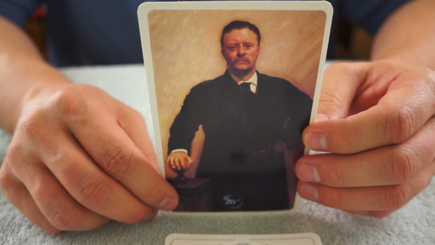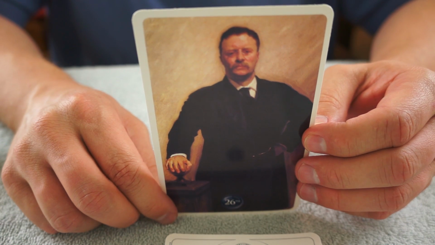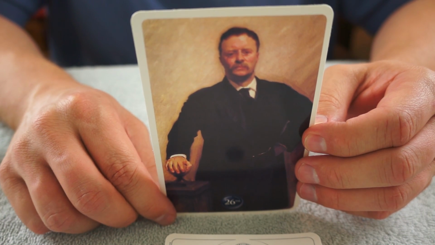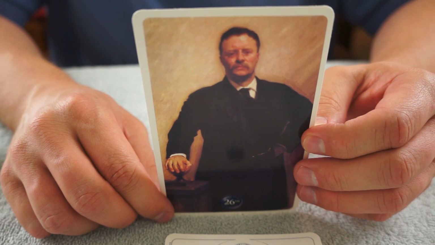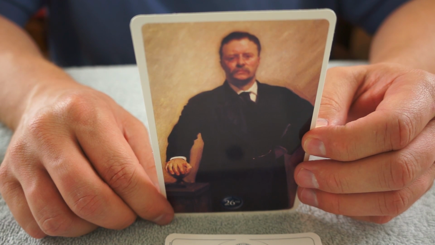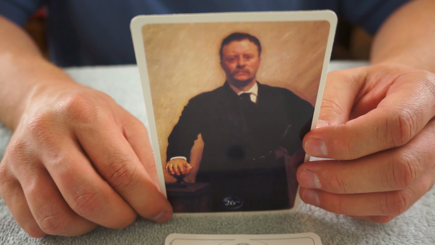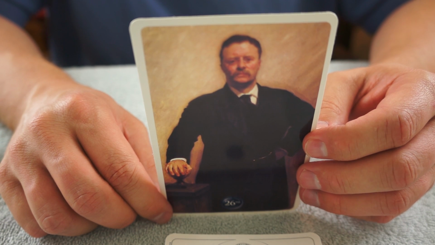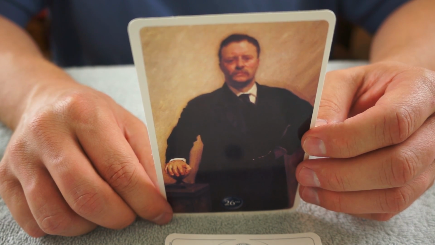After him is the 26th president, Theodore Roosevelt. From 1901 to 1909, his nickname was Teddy or the Rough Rider. He died January 6th, 1919, and he had 2 wives, Alice Hathaway Lee Roosevelt and Edith Kermit Carow Roosevelt.